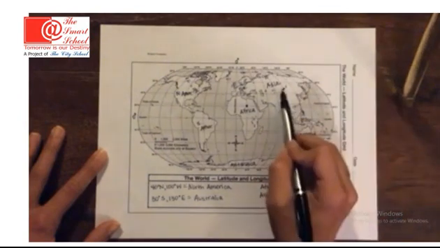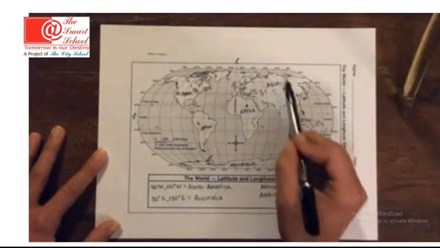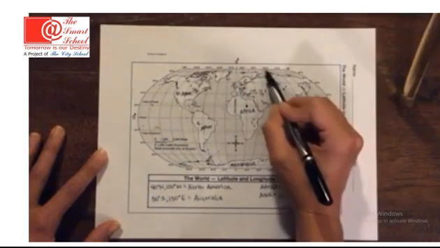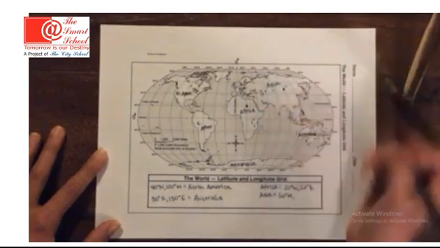Now I did put the dot on a line for longitude, so I can follow the line again up and down and find the measurement. And if I follow it up, I see that it's labeled 100 degrees east.